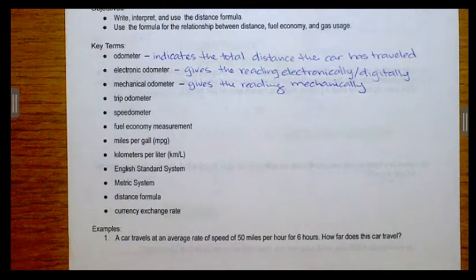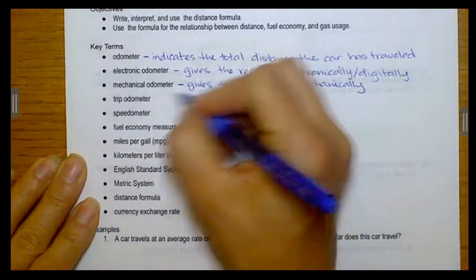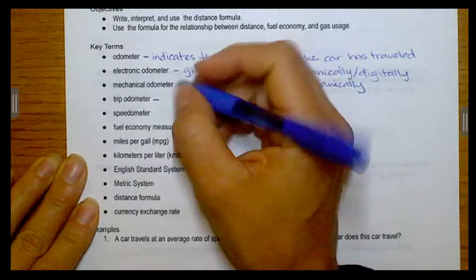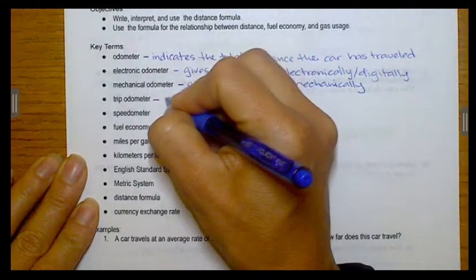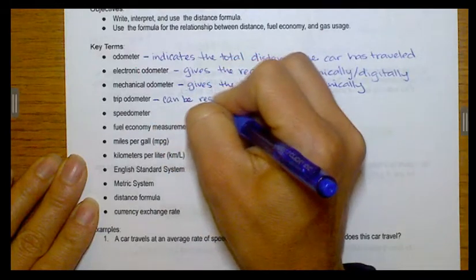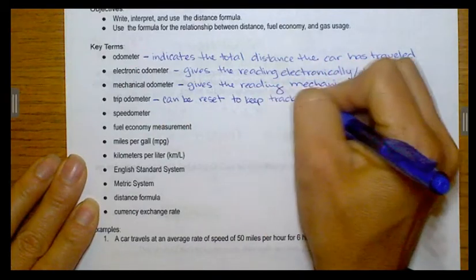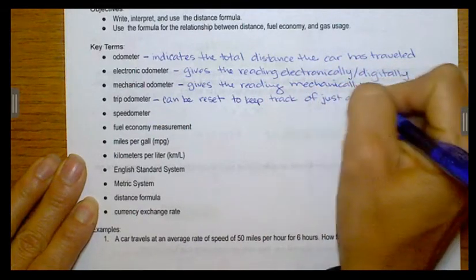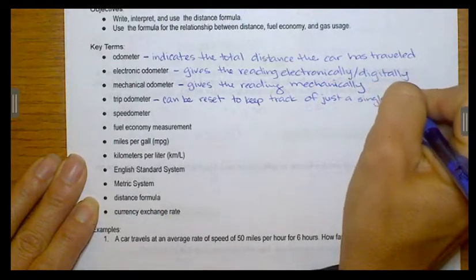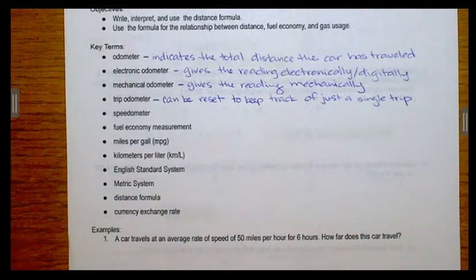Okay, now there's also something called a trip odometer. This is an odometer that we can reset to keep track of just a single trip. So, for example, if you were taking a trip to Arizona and you wanted to know how far you drove, you could set your trip odometer, and then that would just keep track of the miles for that particular trip.